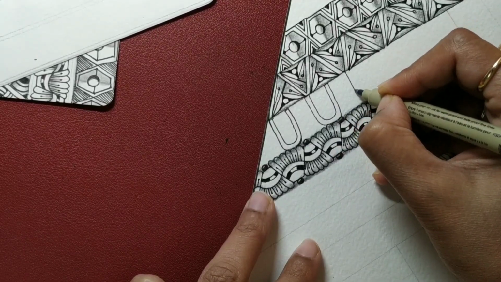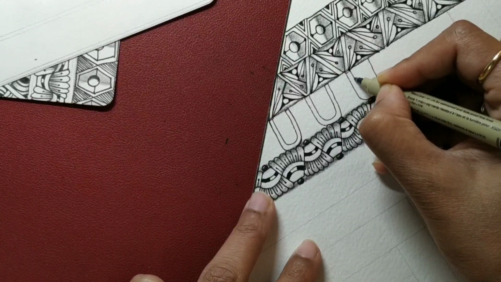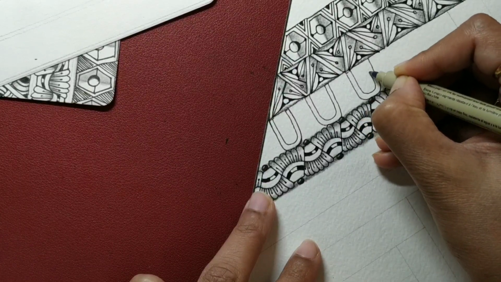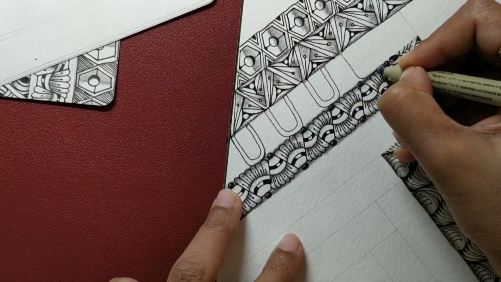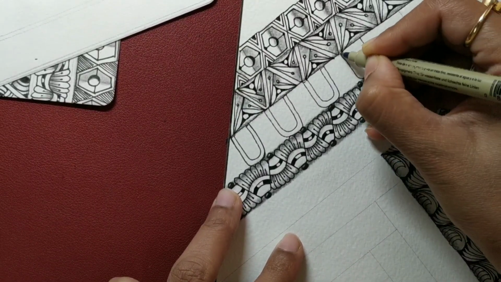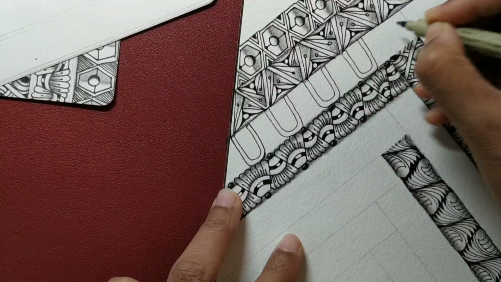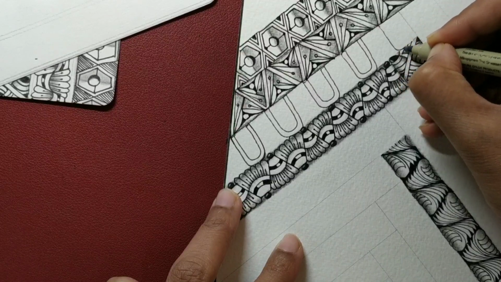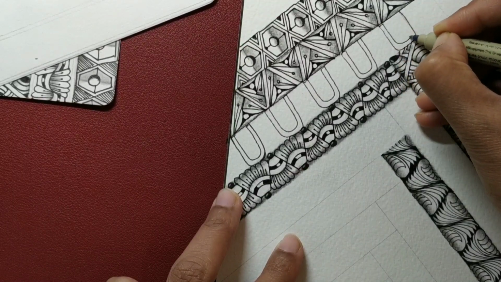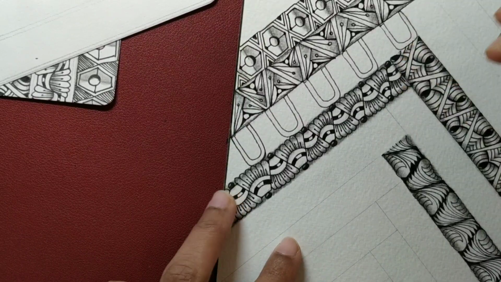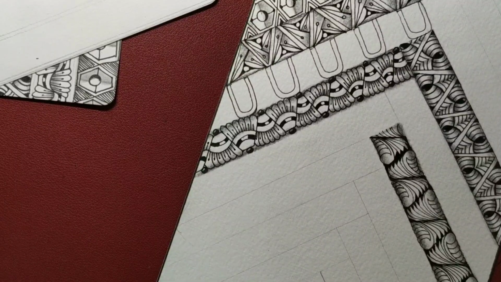Right, then moving on to the next. So trying to kind of keep them equidistant, but it's okay even if they are not. You don't need to use a scale or some measurement. Take it easy.